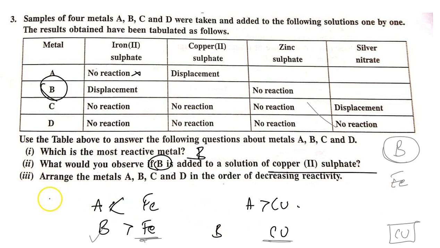Now moving on to the third part of the question. I hope you guys are able to follow what I am explaining. In case you have any doubts, you can also let me know through the comment section. Done? Arrange the metals A, B, C, D in the order of decreasing reactivity. Of course, since you're talking about decreasing reactivity, B is the most reactive, so the first one to be placed should be B.